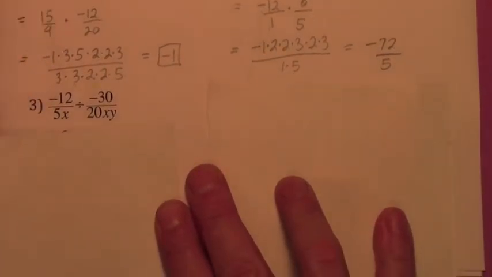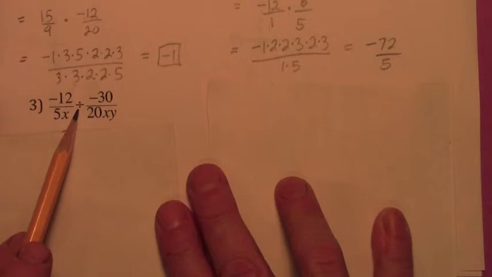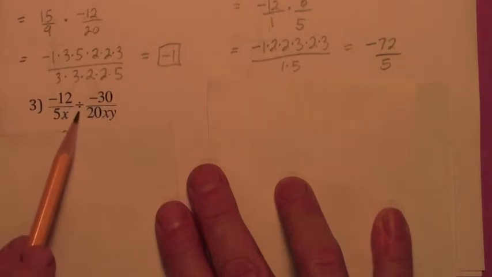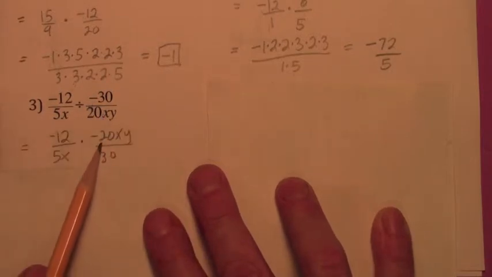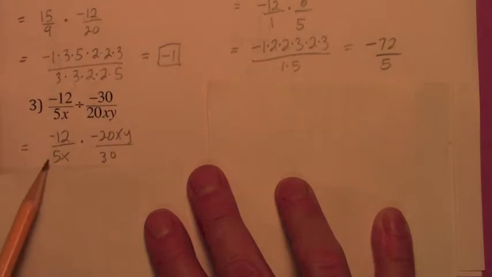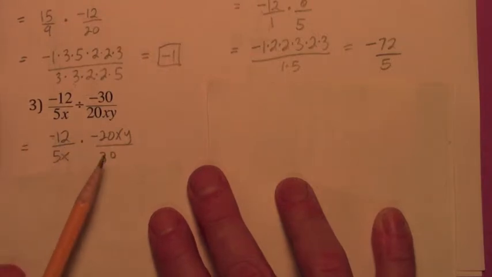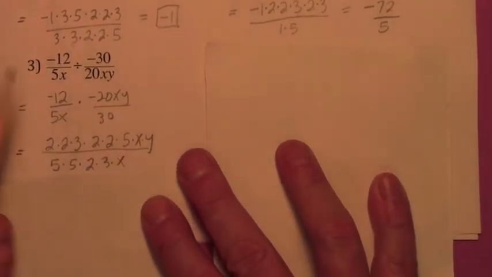Let's do some more. This one, so if you were to change this to a multiplication problem, you flip this over, so it would be negative 12 over 5x times 20xy over negative 30, but I think I actually move the negative up again on the top. I just like to do that. Now when I start to factor this, you see how there's a negative 1 that's multiplying here and here, so don't the negatives cancel? The factors of negative 1 are going to multiply to give a 1, so when I factor this, I'm just going to drop that. Alright, you can do that.